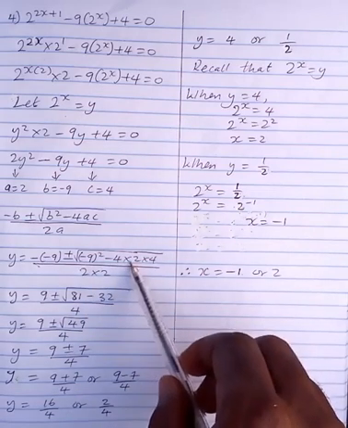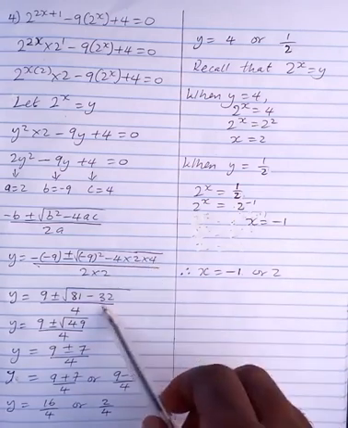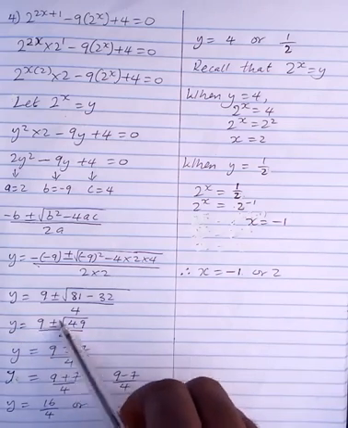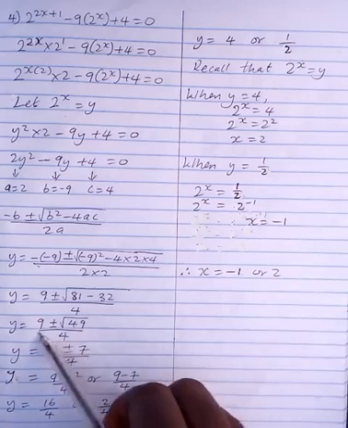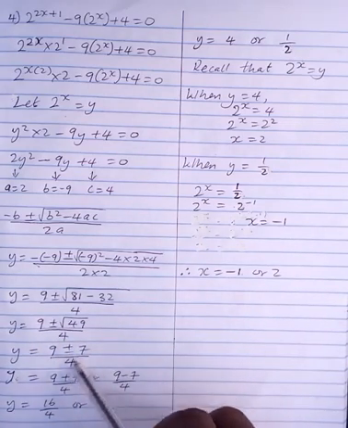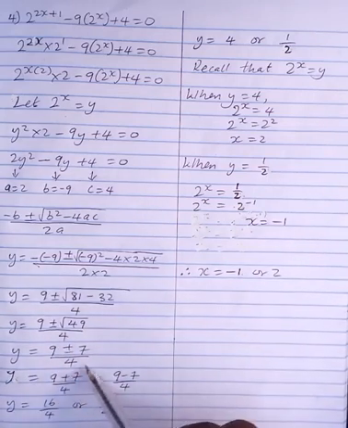Now minus times plus is equal to minus, and then 4 times 2 is 8. 8 times 4 is equal to 32, all over 2 times 2, which is equal to 4. Y is equal to 9 plus or minus the square root of 81 minus 32, which is equal to 49, all over 4. Y is equal to 9 plus or minus 7, all over 4. Of course, the square root of 49 is equal to 7.